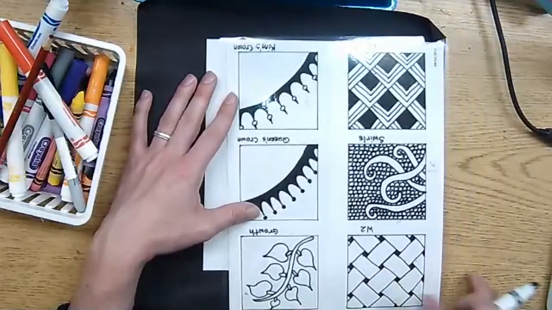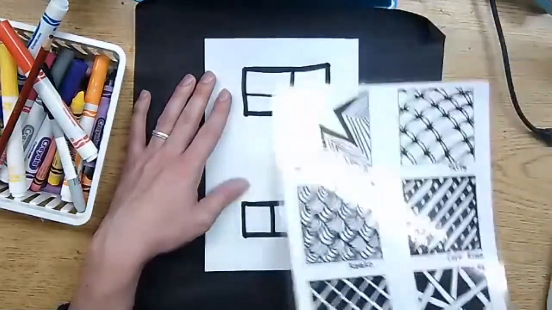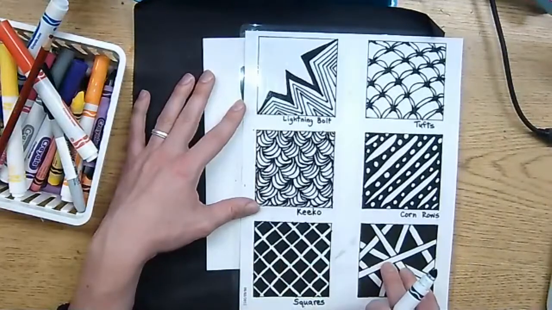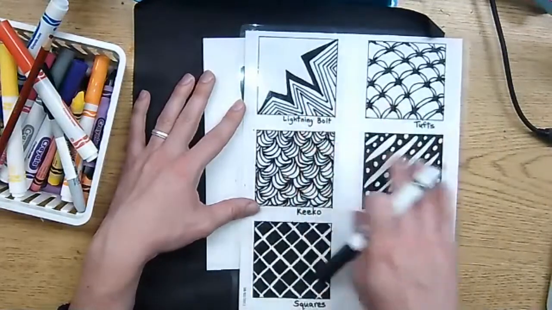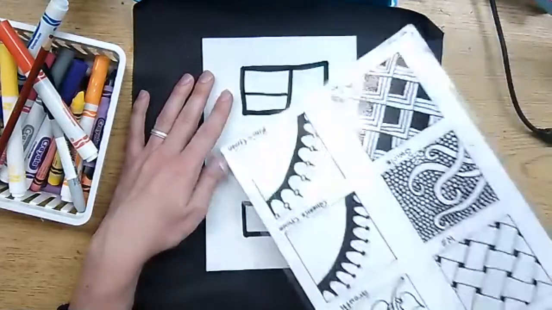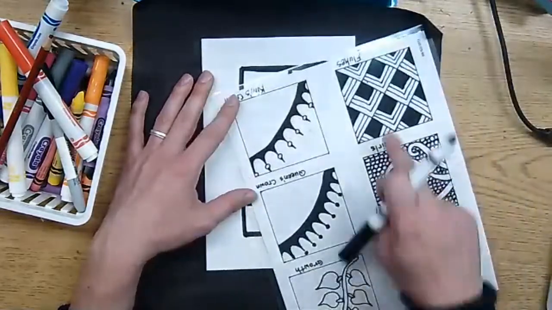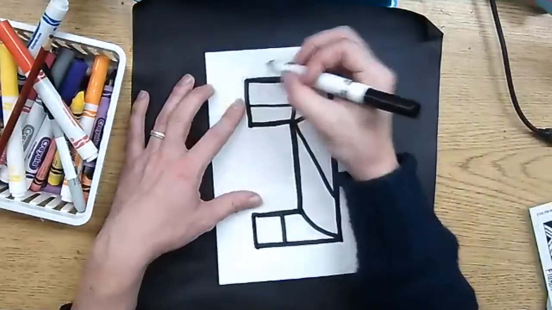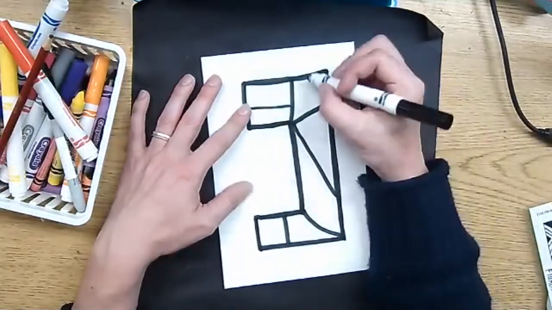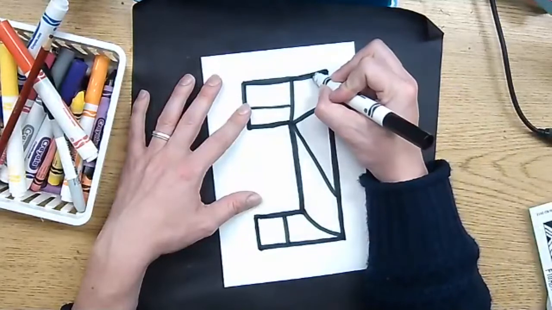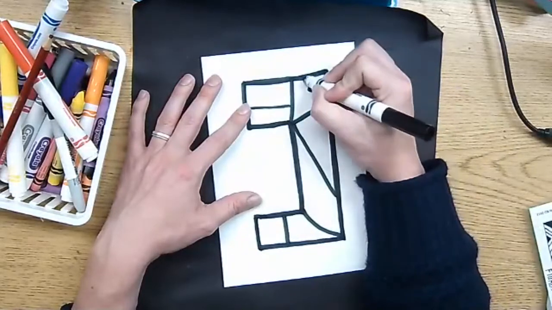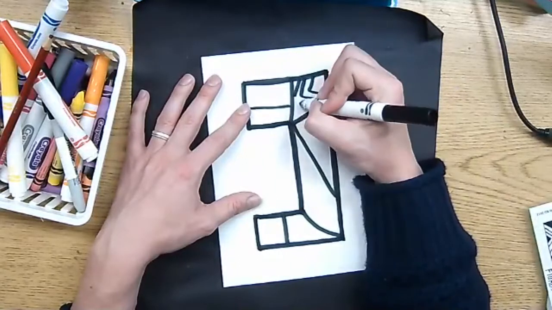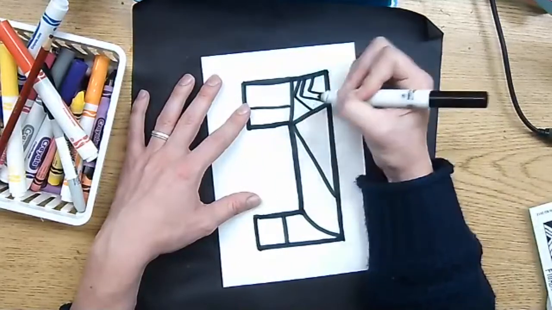Okay, so I've got some Zentangle repeating patterns. You can come up with whatever patterns you want to. You could pause the video and look at some of the patterns that I have. Or you can make your own. I like this, so I'm gonna set this to the side. I like how that kind of repeats, so I'm gonna find a good spot. So I like this spot. So I'm gonna try to do that pattern, but I'm gonna try to make it my own too.